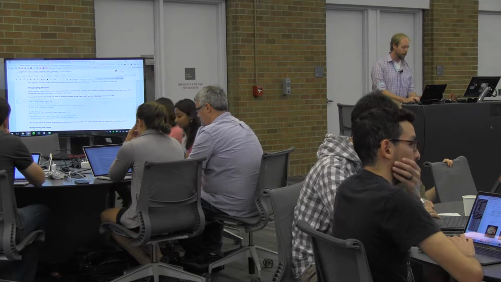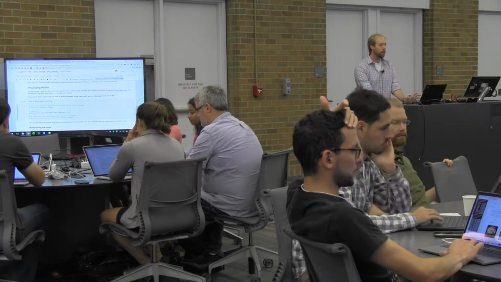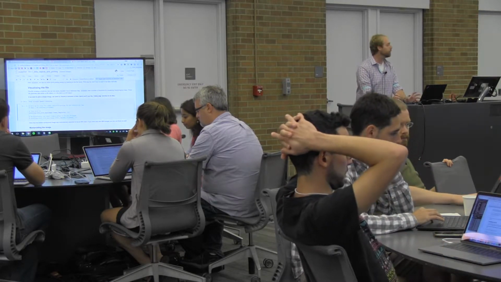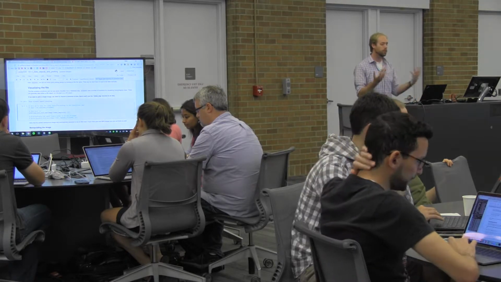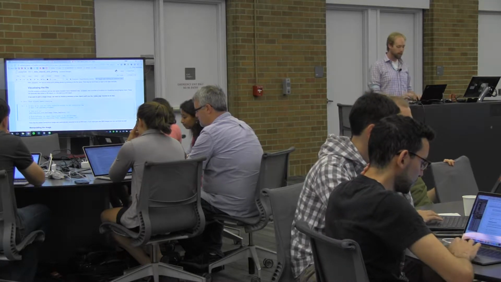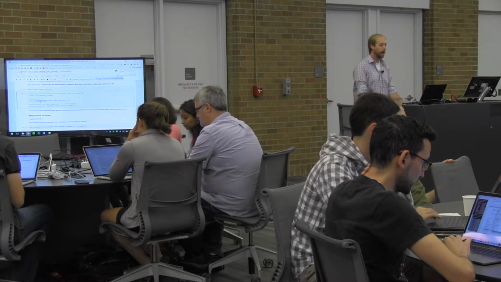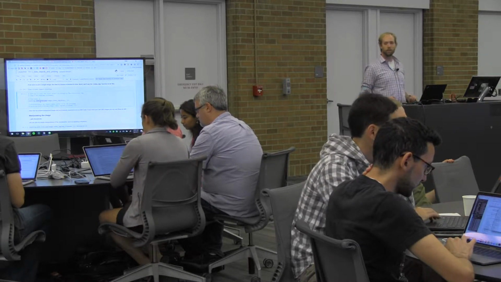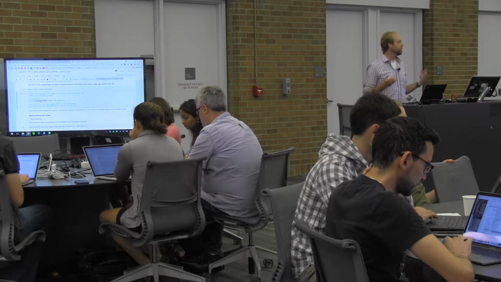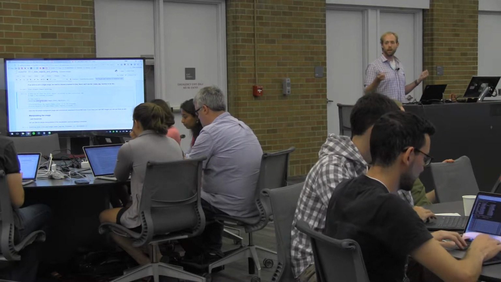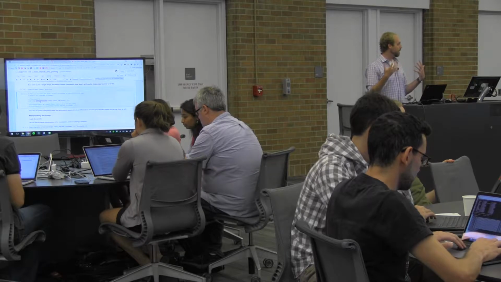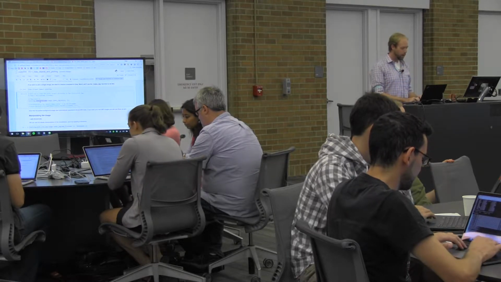So nilearn provides quite a lot of plotting functionality. It's not just for doing machine learning, but it's also a set of tools to help you perform your analyses more effectively in general. And one of the most useful things that they have is a function called plot_stat_map. What this does is it indexes into a Nifti file and just visualizes that file on a brain.